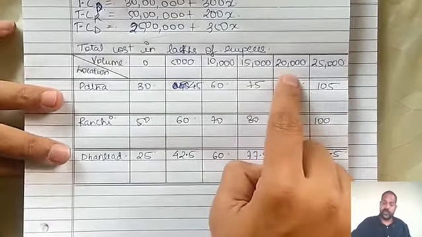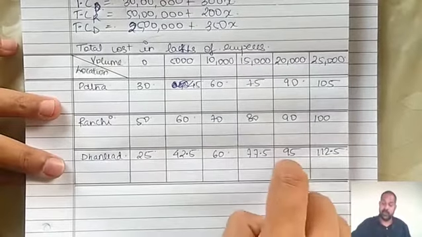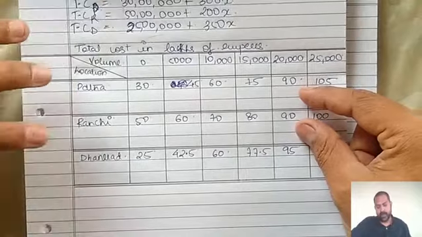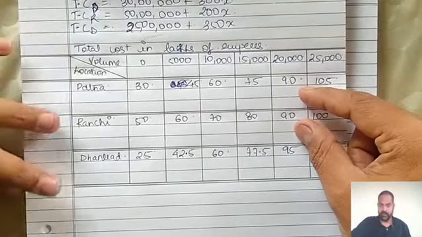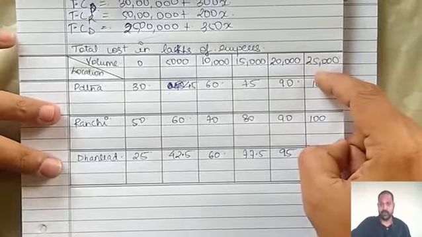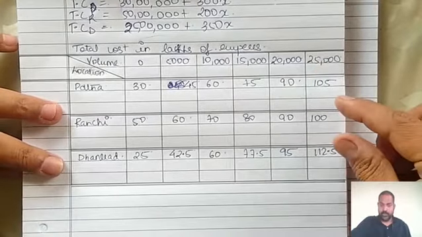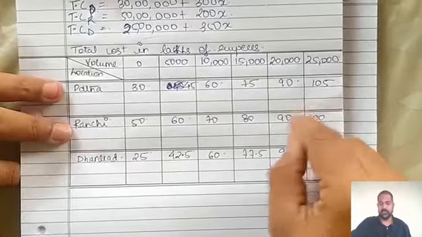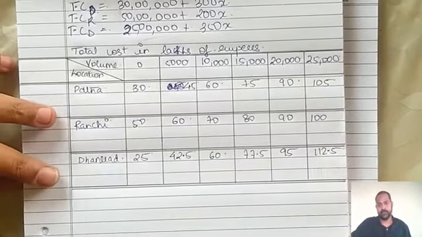If you are going to choose 20,000 units, what is the lowest in the three? Well, now there are two lows, which is 90 and 90. So you either produce in Patna or in Ranchi. Both is a good idea. And when you produce 25,000 units, what is a good option? Well, the lowest that you see amongst the three is Ranchi. So you will say Ranchi is a good option.